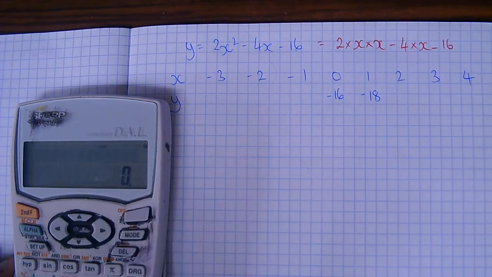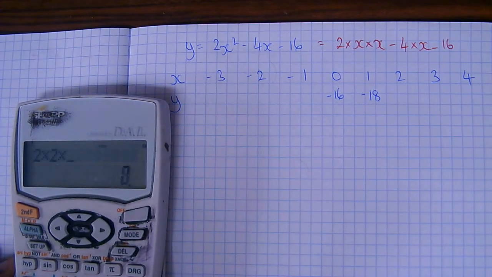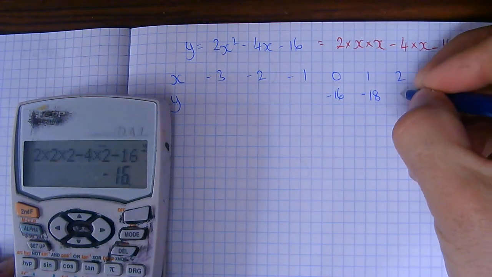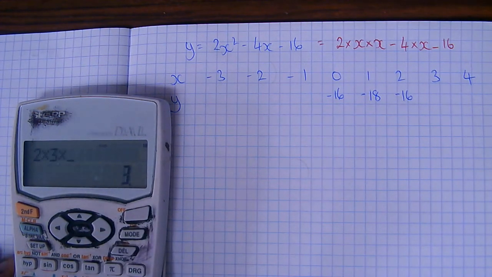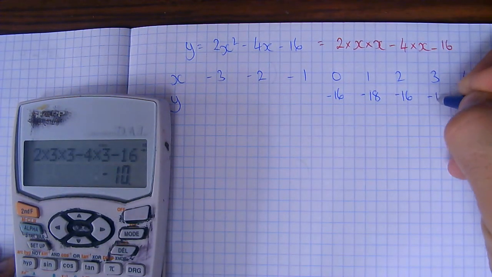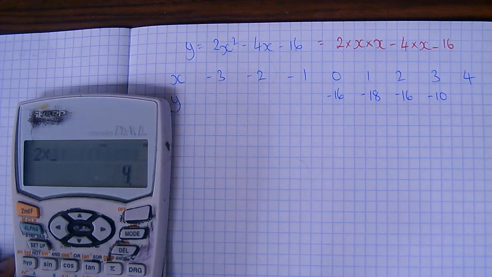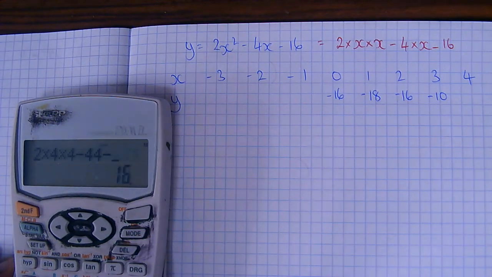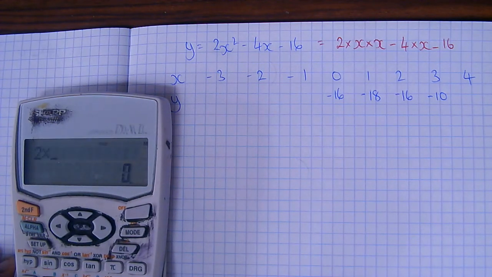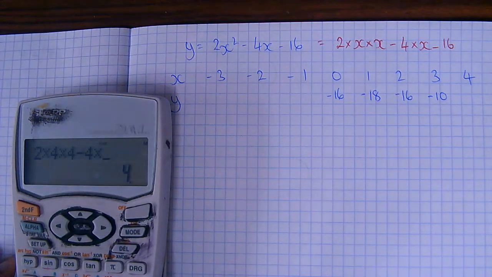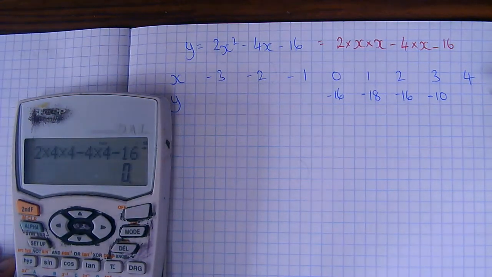Do the same with 2. 2 times 2 times 2, minus 4 times 2, minus 16. I get minus 16. For 3, 2 times 3 times 3, minus 4 times 3, minus 16, gives me minus 10. And for 4, 2 times 4 times 4, minus 4 times 4, minus 16. Okay, just made a mistake there, put 4 in. So 2 times 4 times 4, minus 4 times 4, minus 16, gives me 0.